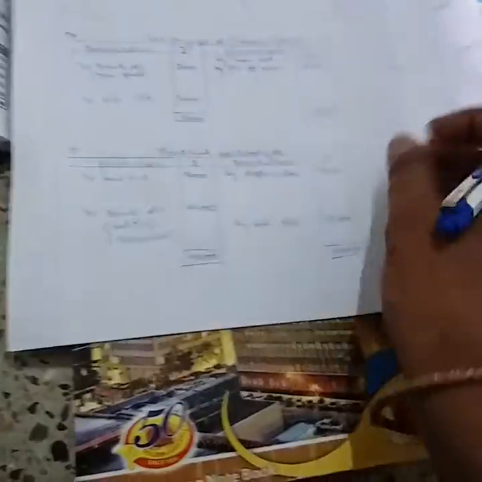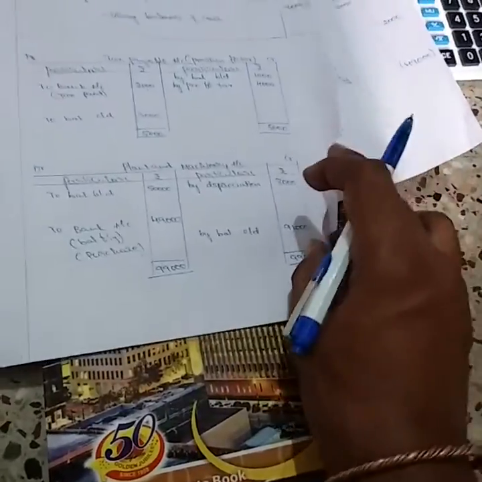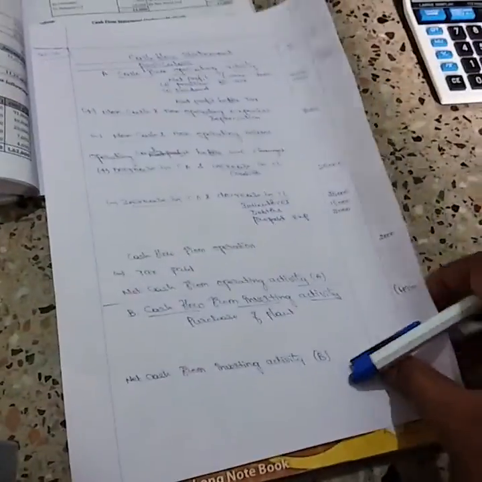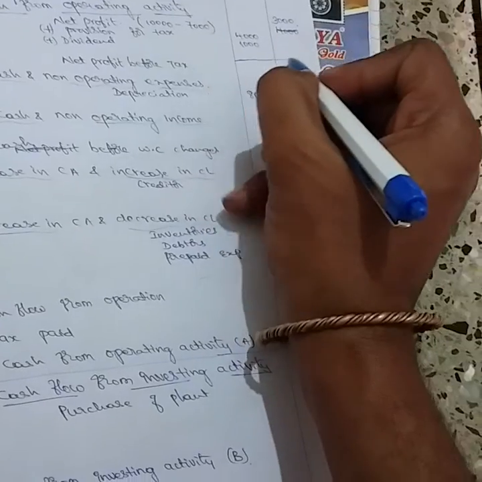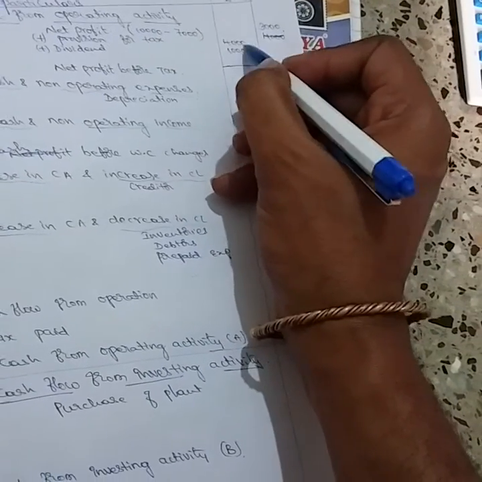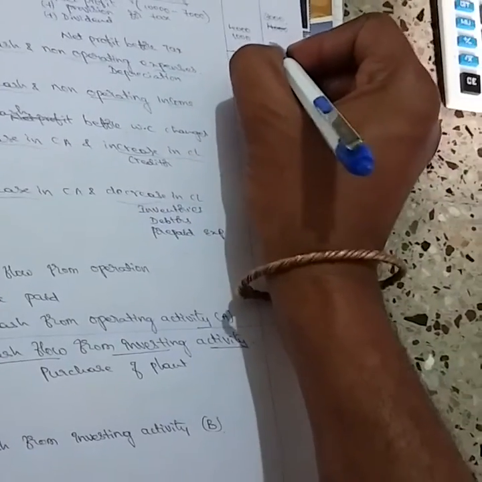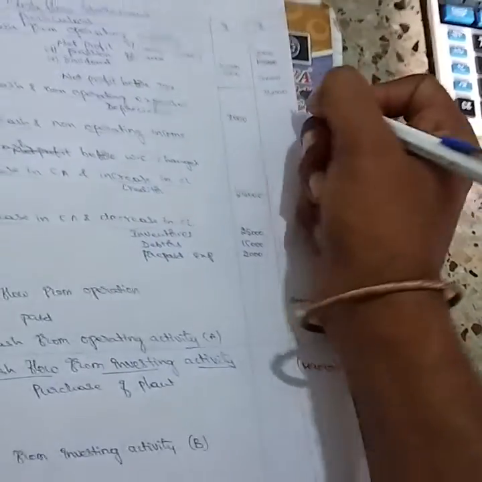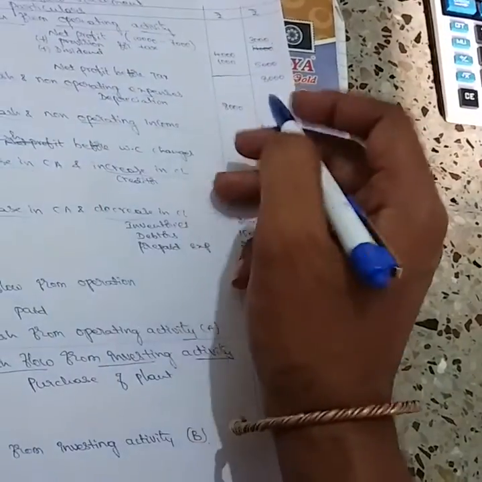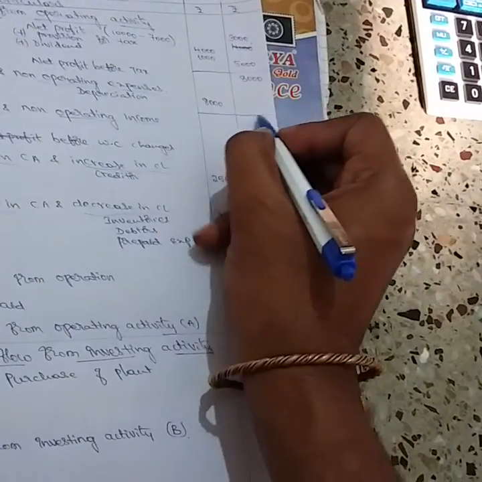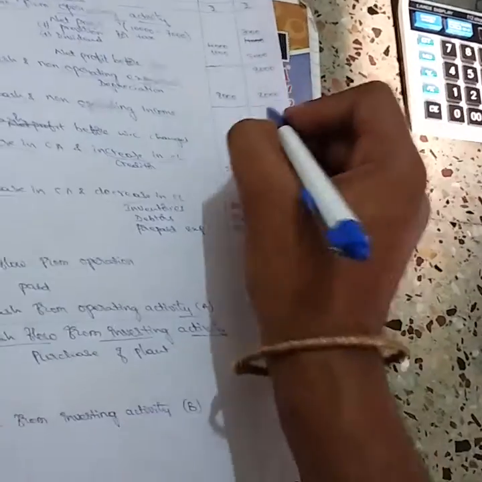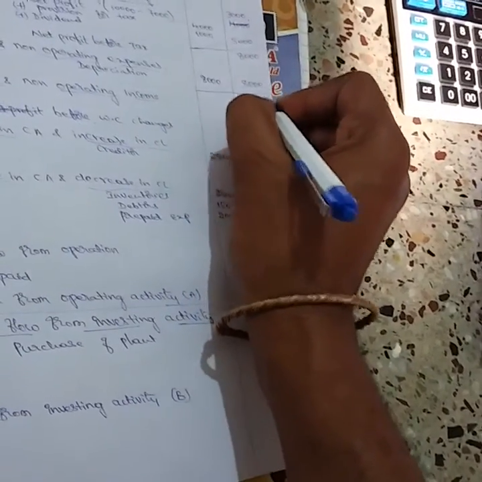Okay, both the ledgers are closed. Now finally close the cash flow statement. Profit before tax: 3,000, 4 plus 1, 5,000, so profit before tax is 8,000. Total non-cash non-operating expenses 8,000. So 8,000 plus 8,000 is 16,000.